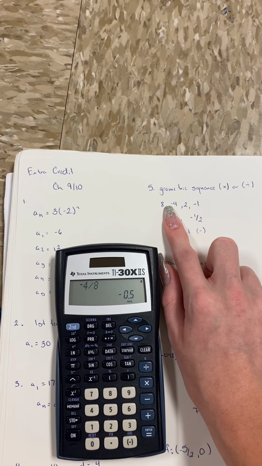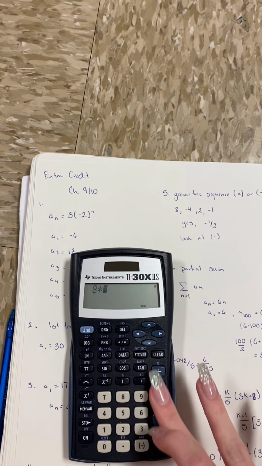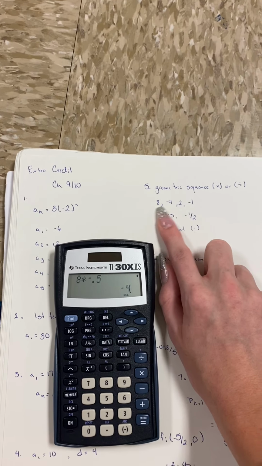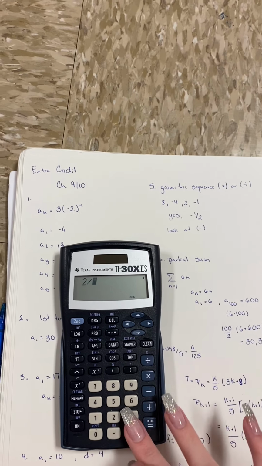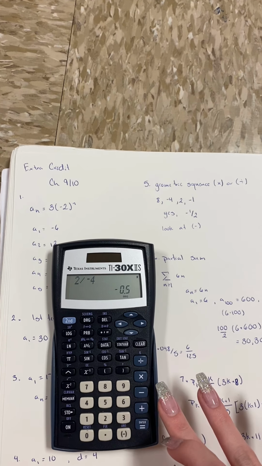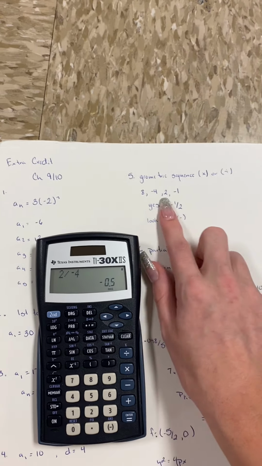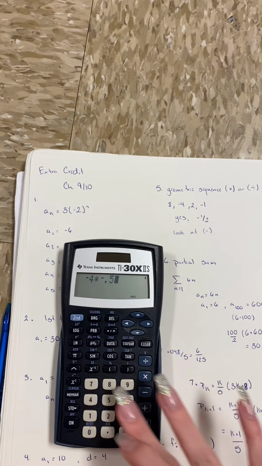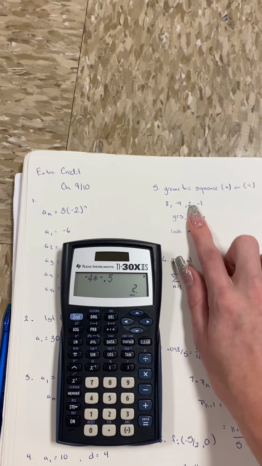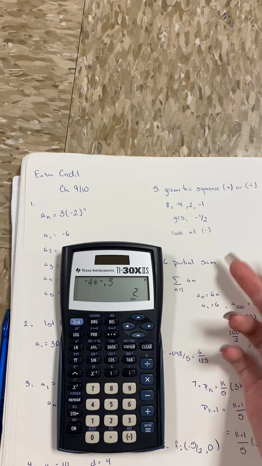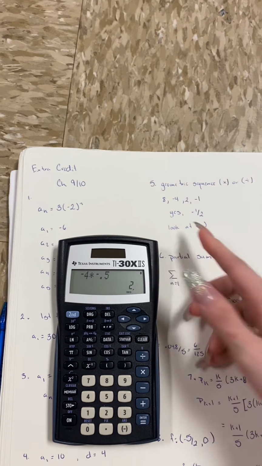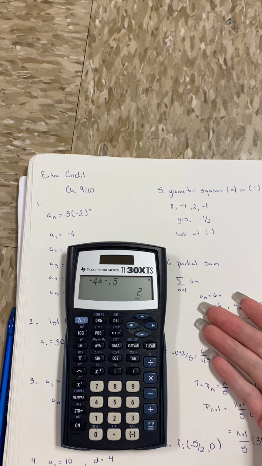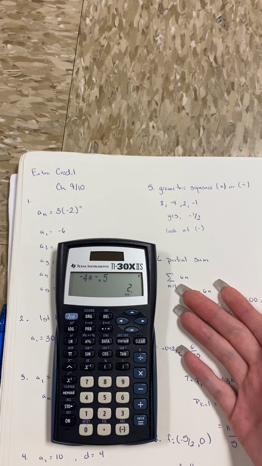So that works for this one, because 8 times negative 0.5 gives you negative 4, but we need to check for these. If you do 2 divided by negative 4, it'll give you negative 0.5, so that is the same, and then you can do negative 4 times negative 0.5, giving us a positive 2. You can see that they flip back and forth, because a negative times a negative gives you a positive, and a negative times a positive gives you a negative. You just have to remember to keep the signs the same.